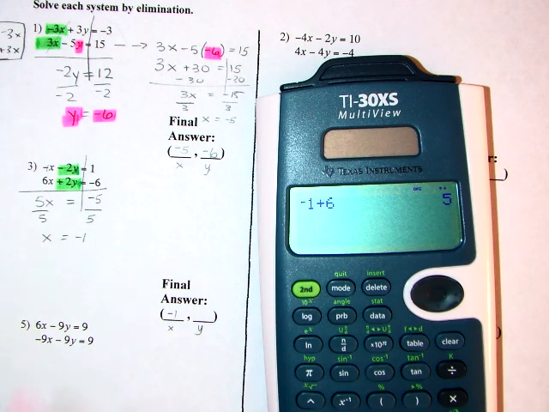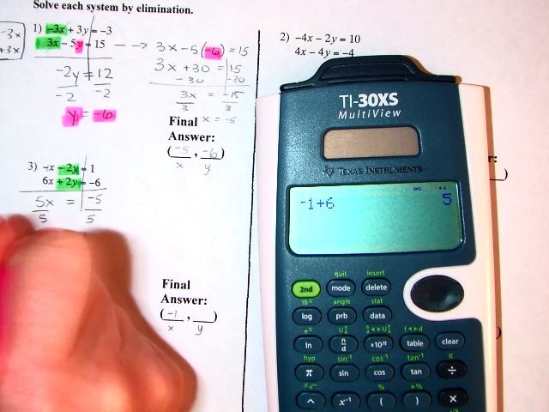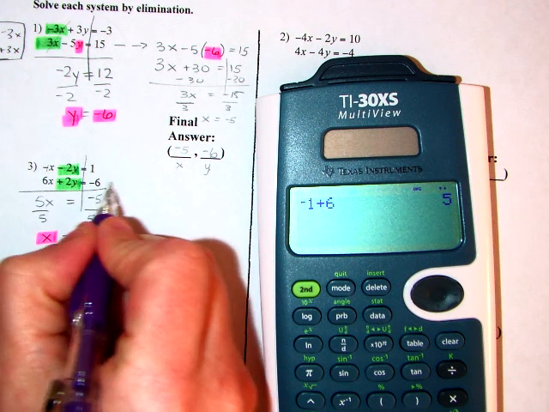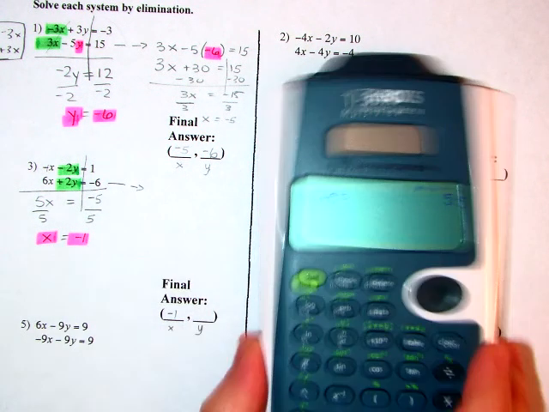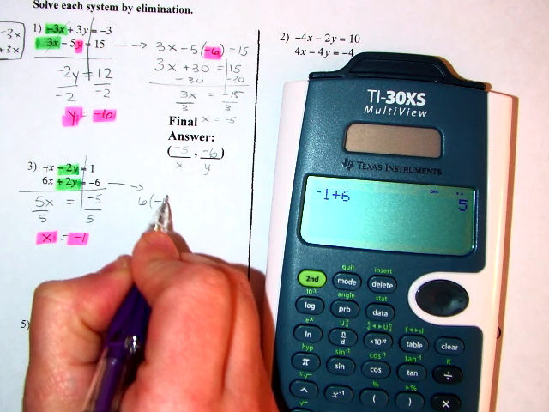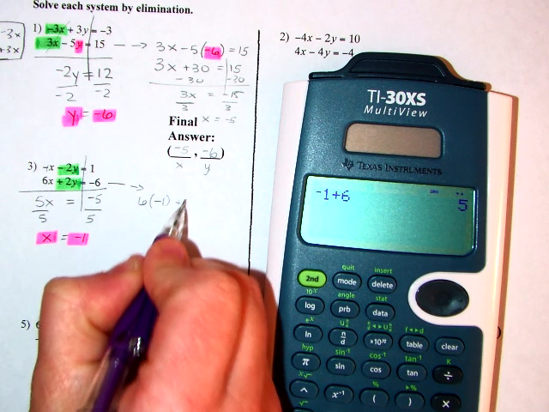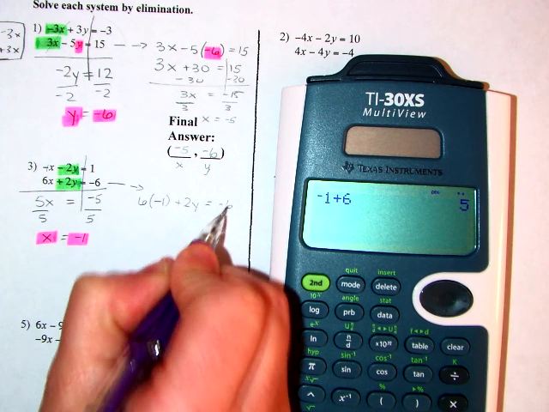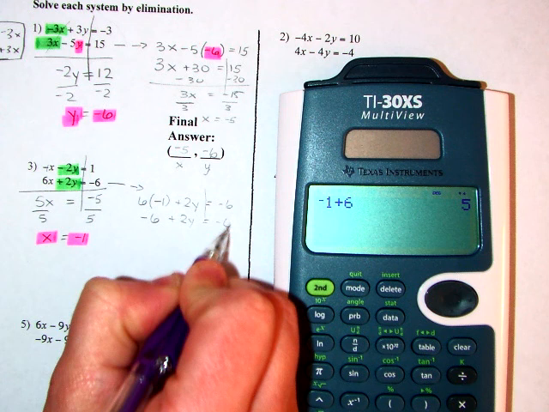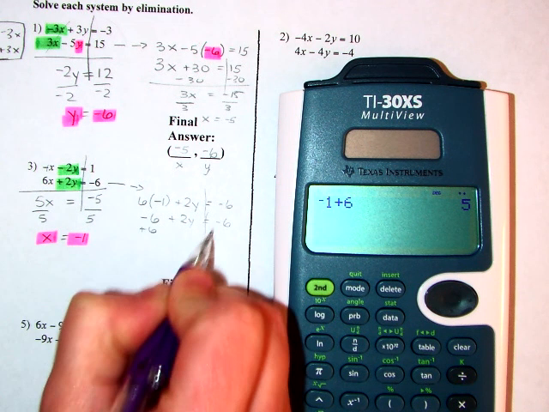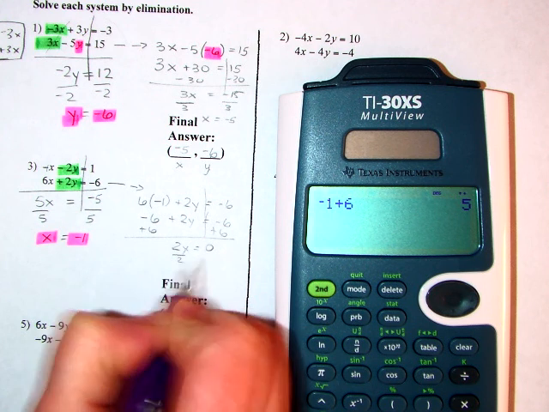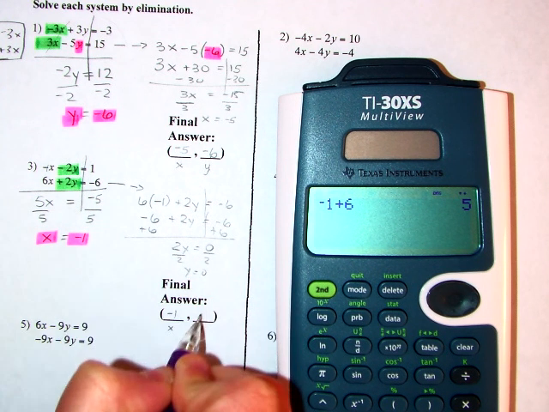Now, I've defined no longer y, now I know what x is. So I'm going to go, I like using my second equation, so I'm going to do the same thing, and I'm going to rewrite it. 6, wait, I know what x is. It's negative 1 plus 2y is equal to negative 6. Negative 6 plus 2y equals negative 6. Go back to my equation solving. Y is equal to 0.